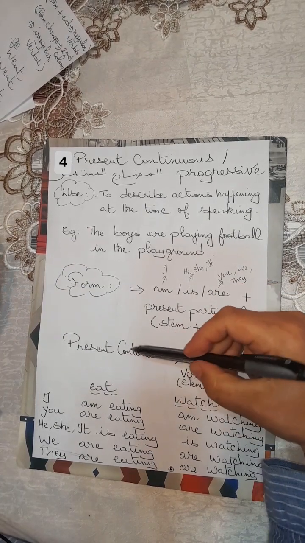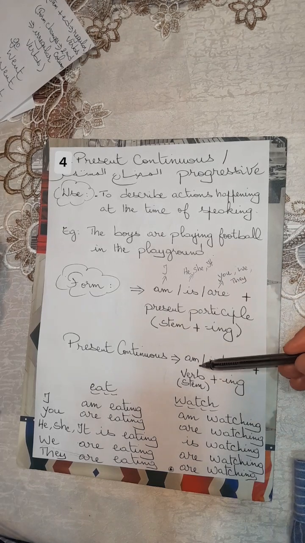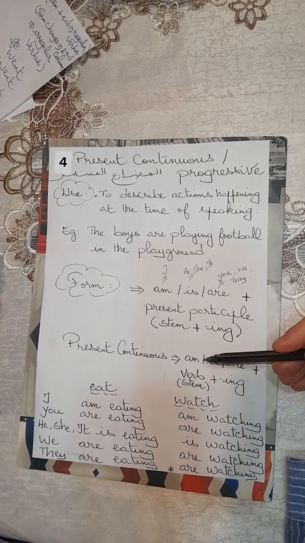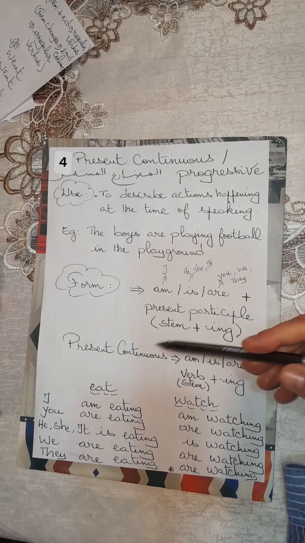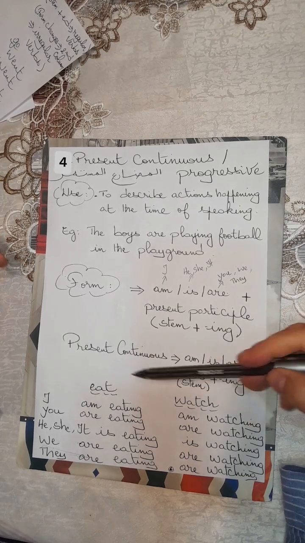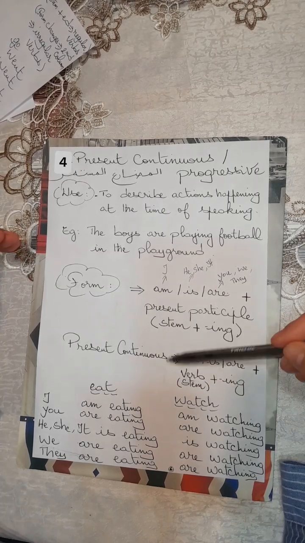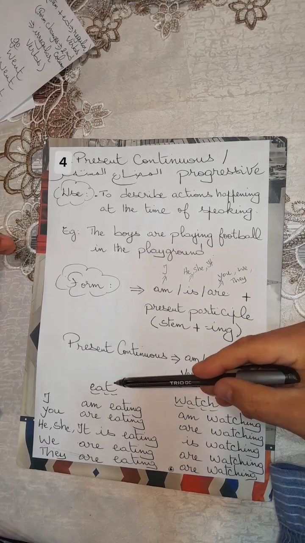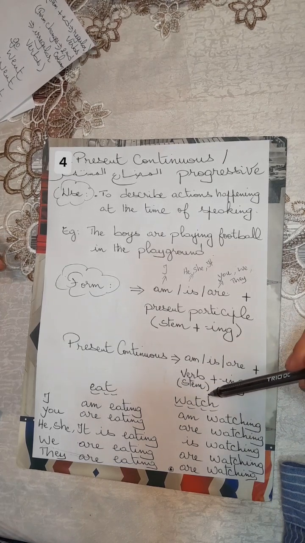So the present continuous or present progressive is am, is, are plus the verb, which is the stem, unconjugated, plus ing. Now let's conjugate two verbs in the present continuous or progressive. The first verb is to eat, and the second verb is to watch.